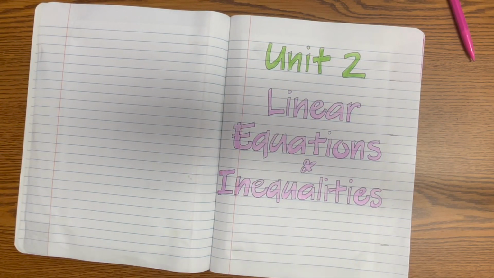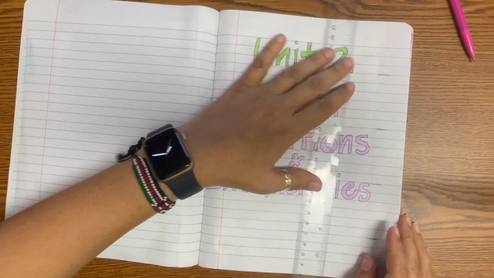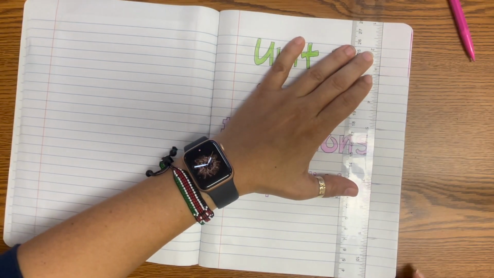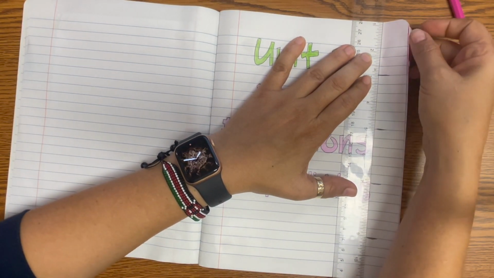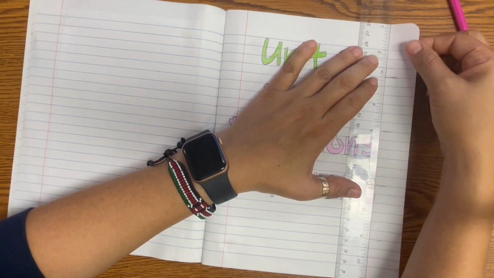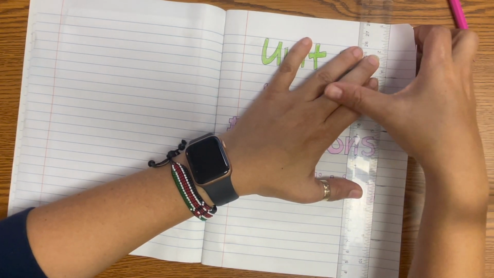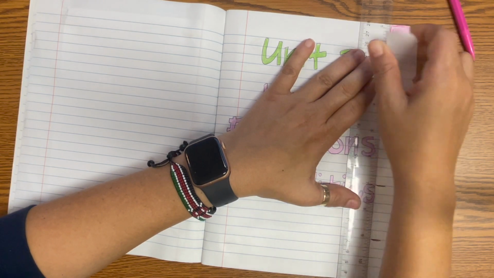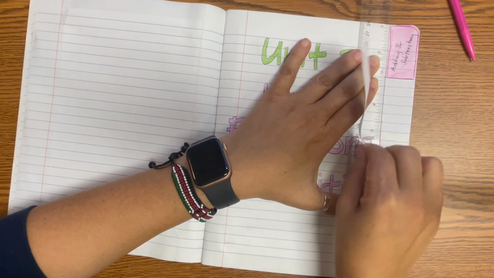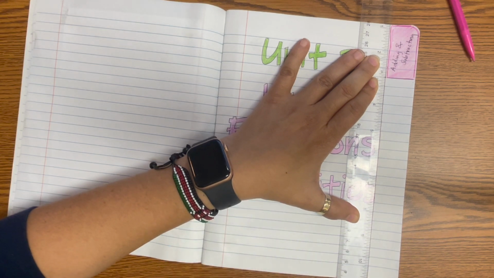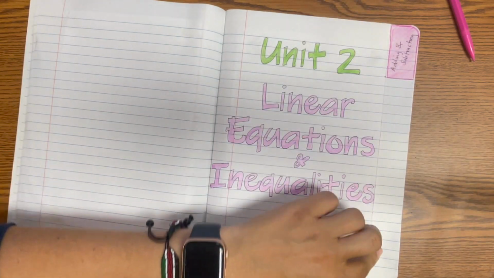You're gonna take your ruler. You're gonna put it on the margin, line it up with the margin. With your other hand, you're gonna take the corner and you're applying pressure on this left hand and you're pulling it to your left hand and down. Pull it to your left hand and down. As you do this, the tabs appear.